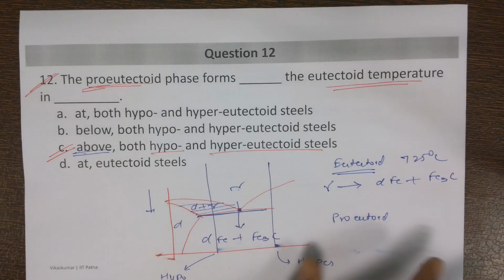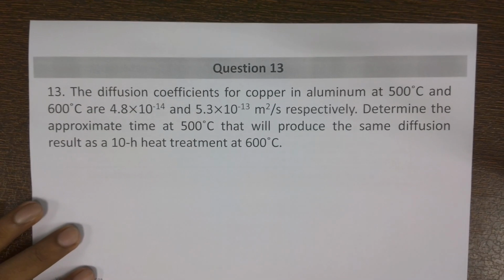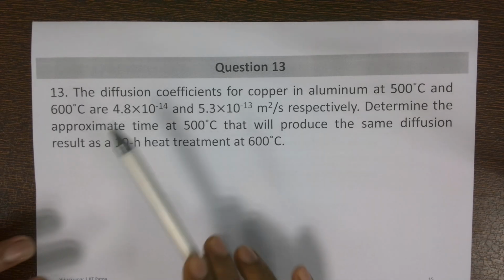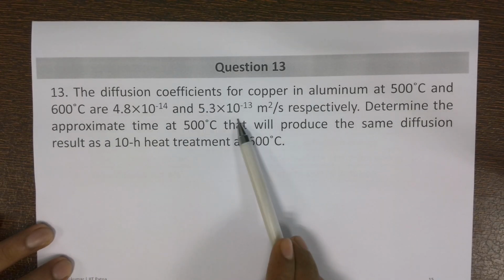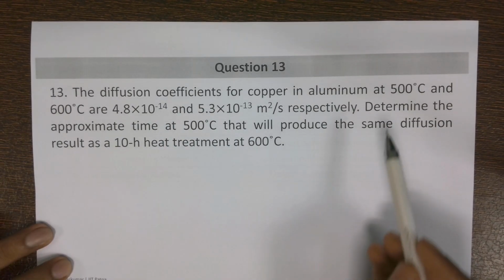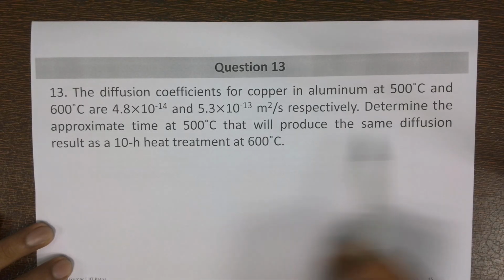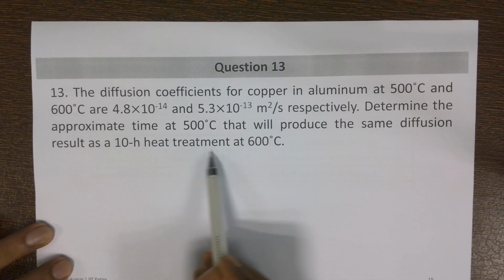Great. Since there is no doubt, we can move to the next part, question number 30. This is a similar type of question. We'll try to formulate the idea of how we are going to solve this. The diffusion coefficient of copper in aluminium at these two temperatures is given to us. Determine the approximate time at 500 that will produce the same diffusion result as a 10-hour heat treatment at 600.